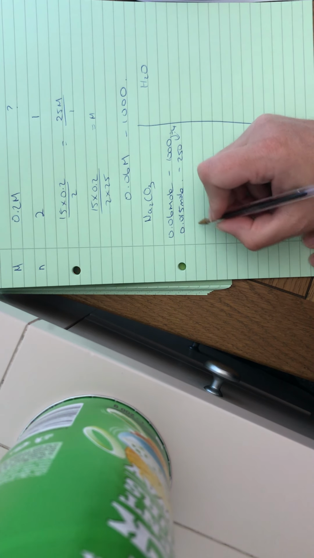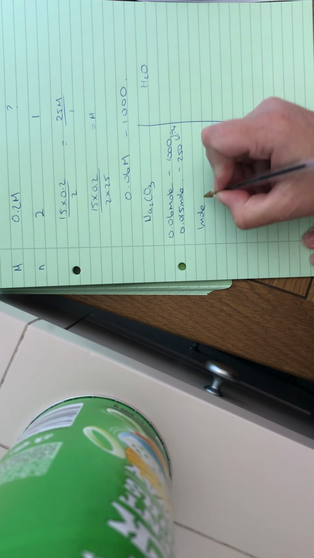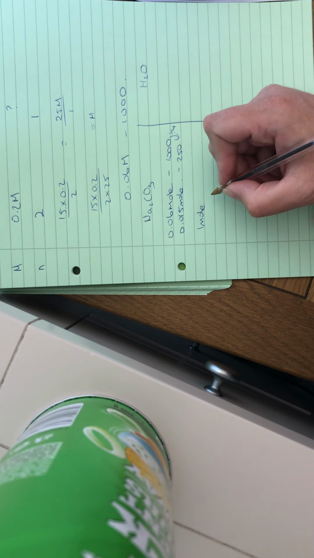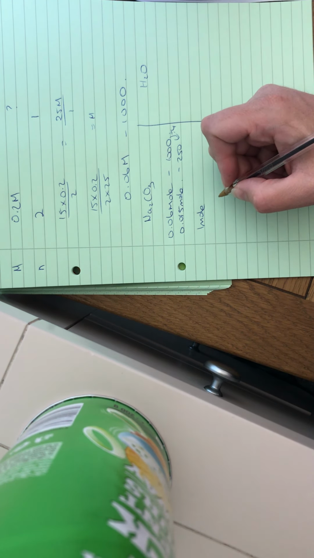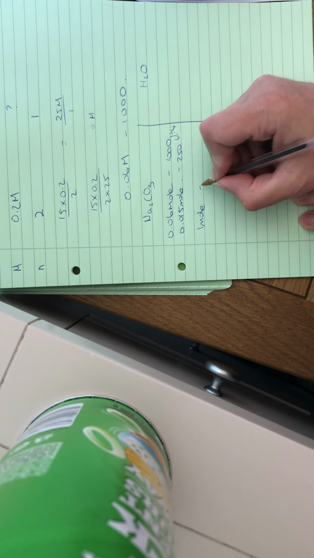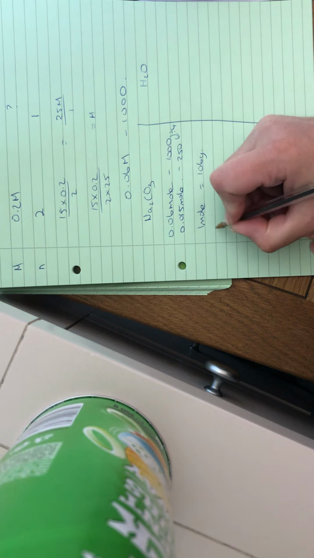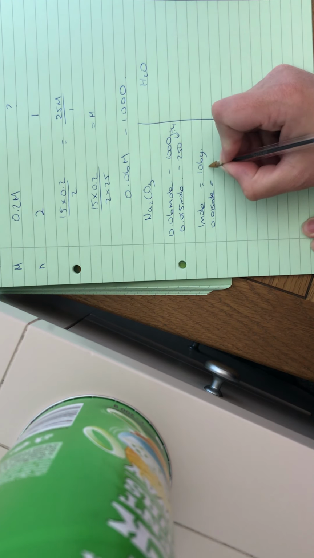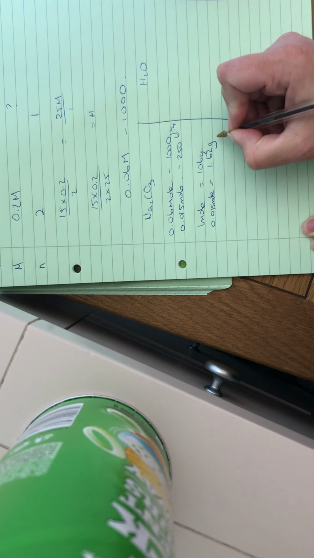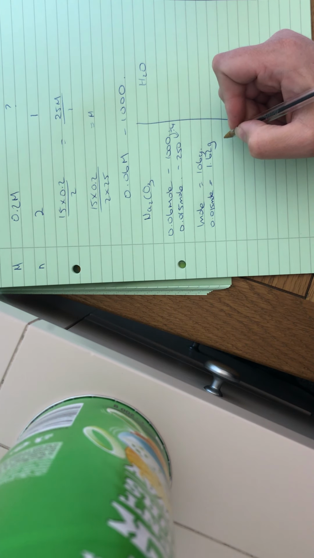Okay. I want to convert this then to grams, because I know I weighed 4.2 grams out. So I can figure out how much of what I did in the titration was the sodium carbonate. I know whatever's left over must have been the water. So 1 mole of that is 106 grams, and I had 0.015 moles of it. So therefore I had 1.62 grams of sodium carbonate.